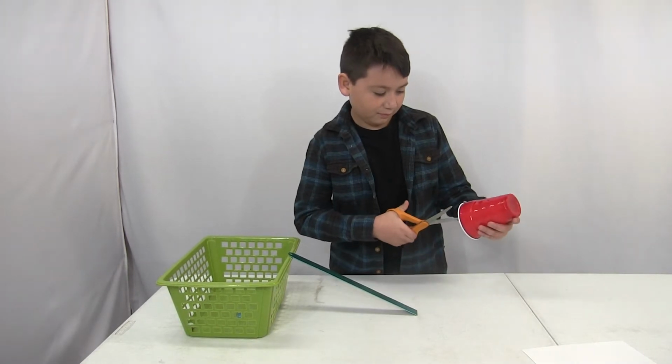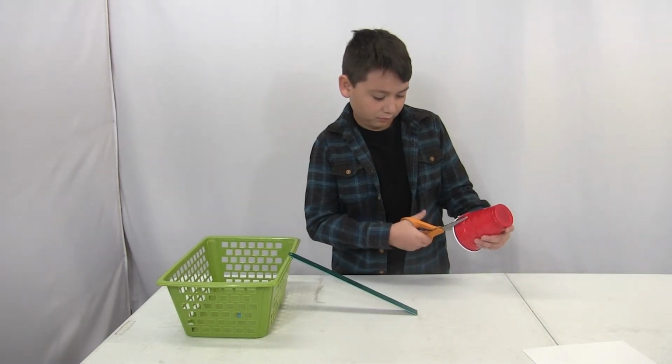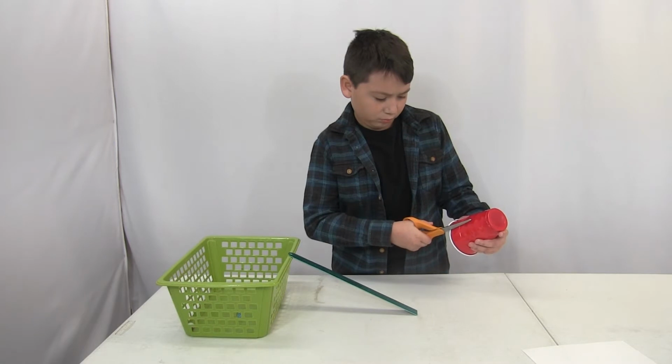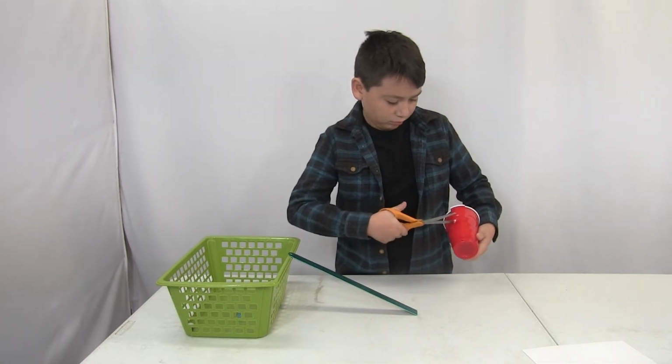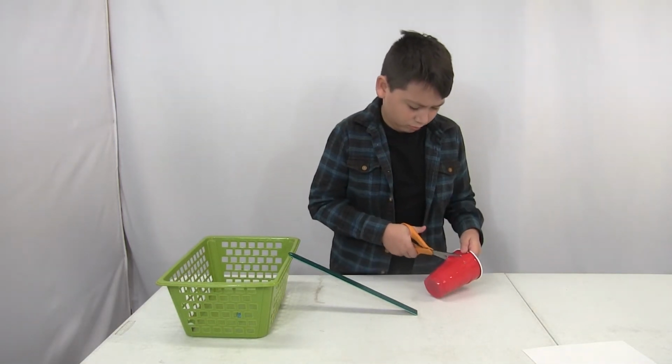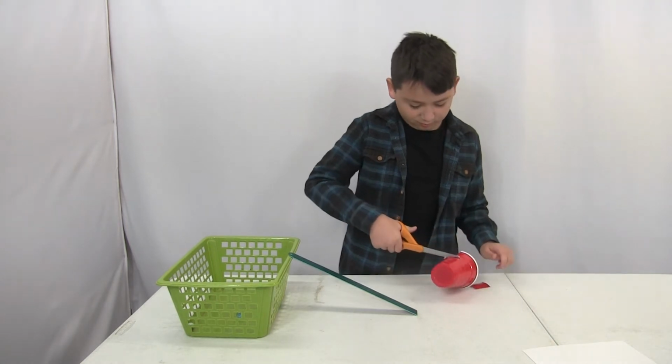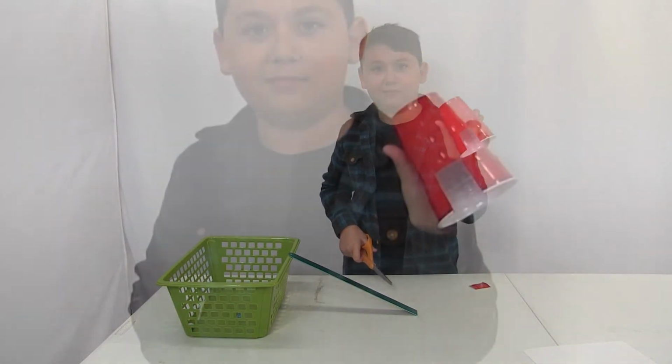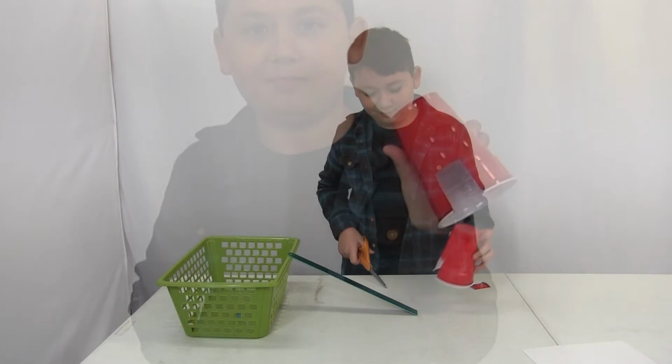Cut an opening or a little door in your cup about 2 inches high and 1 inch thick. Or as wide as a ruler.